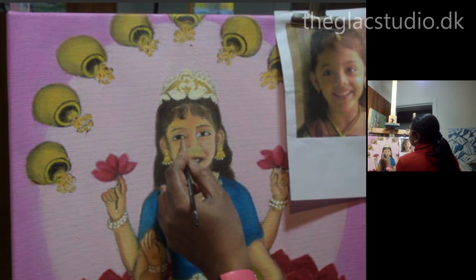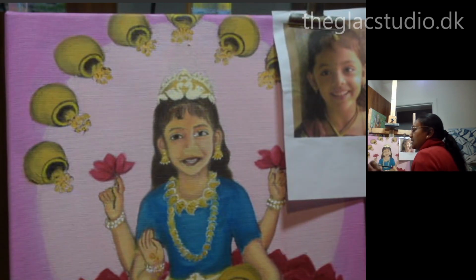So let's get back to the real white that I used. The white color was not really whitey white. It had slightly skin colors.